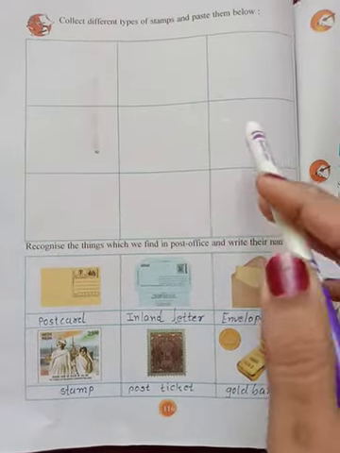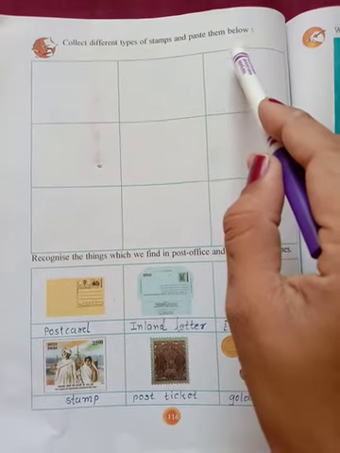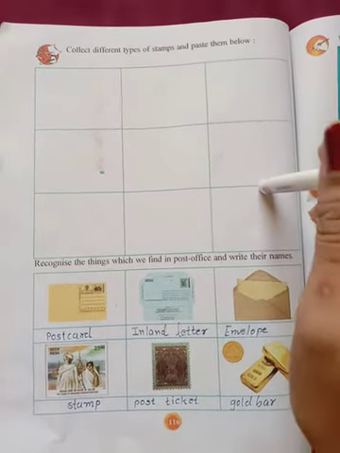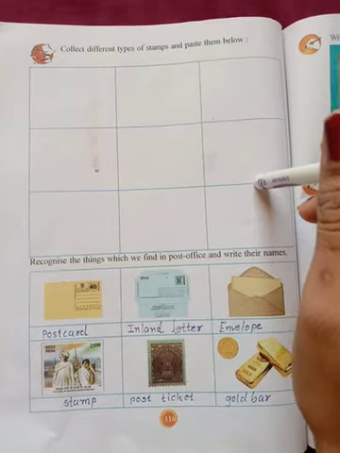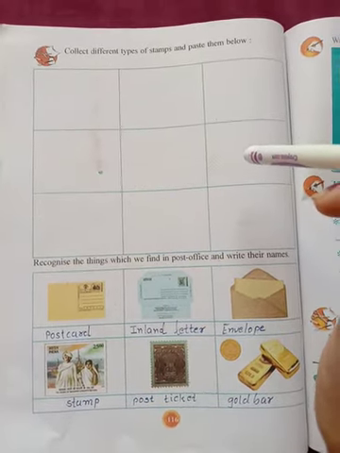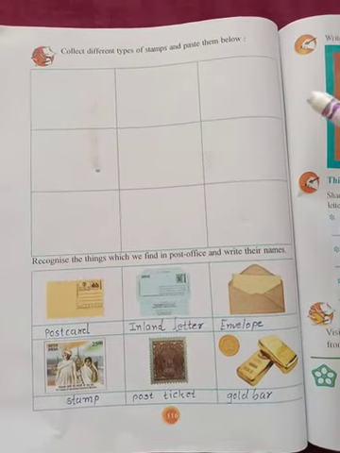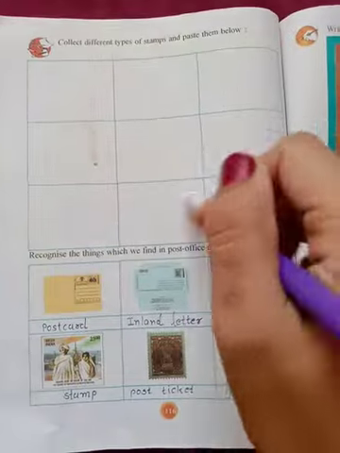Okay. Here the question is: collect different types of stamps and paste them below. You can visit the post office if it is nearby. If it is not, then don't worry about it. You can find them on the internet. You can sketch or you can just take a printout and cut and paste it over here.